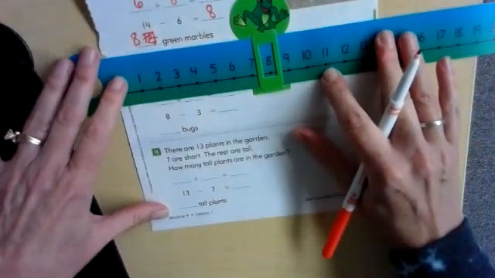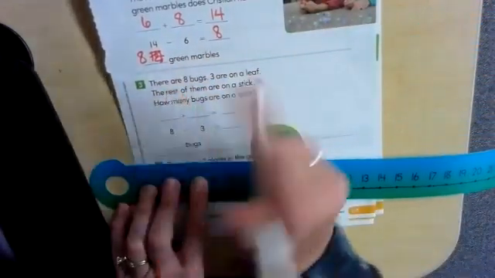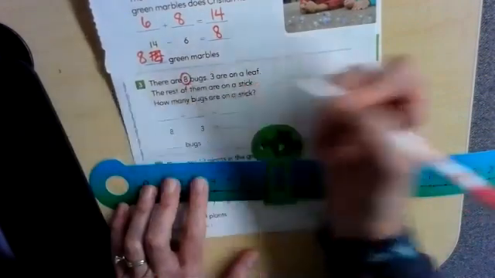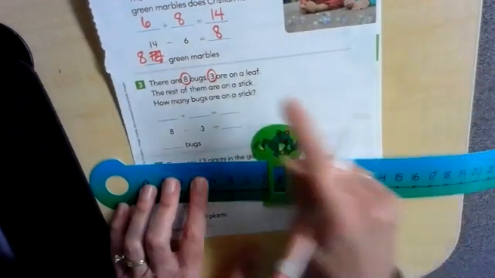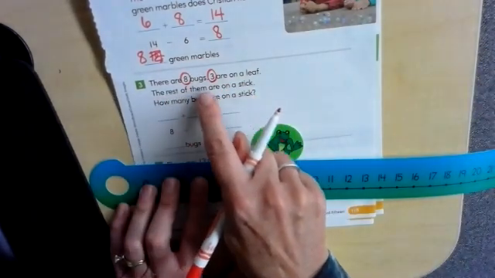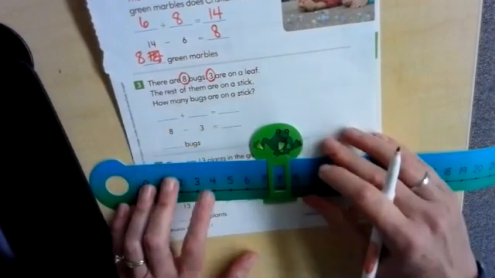Okay, let's go to the next one. There are 8 bugs. Circle 8. 3 are on a leaf. Circle 3. The rest of them are on a stick. How many bugs are on a stick?